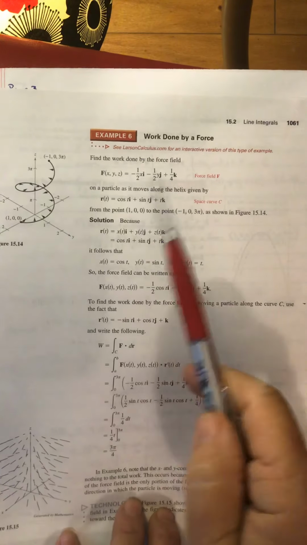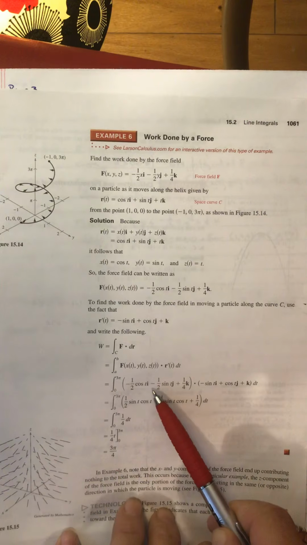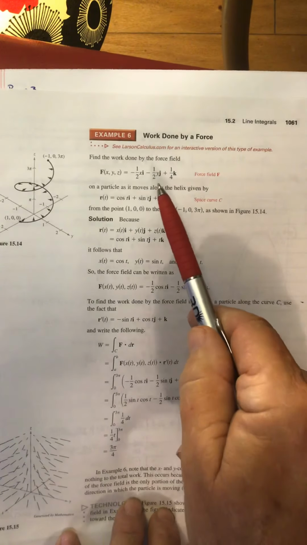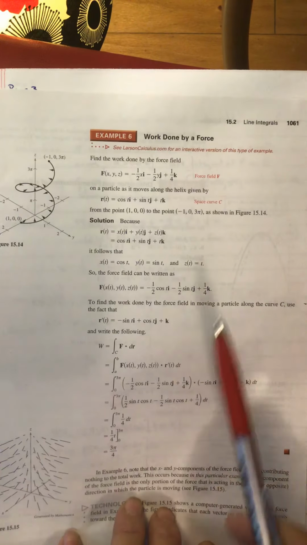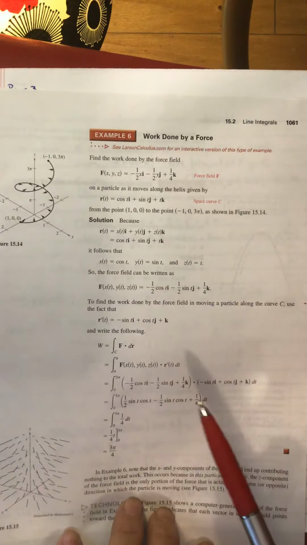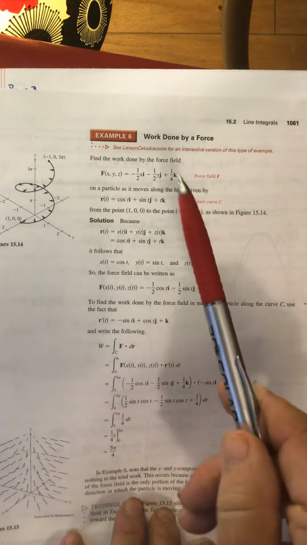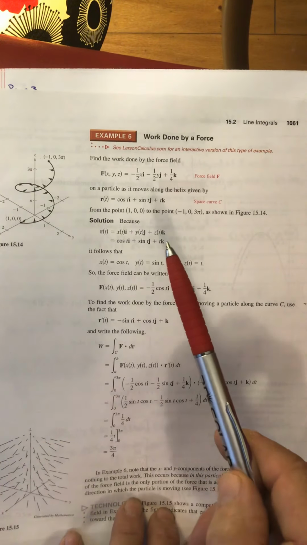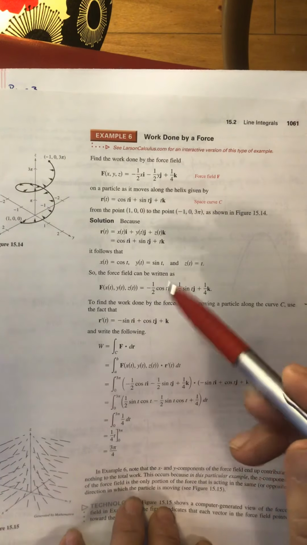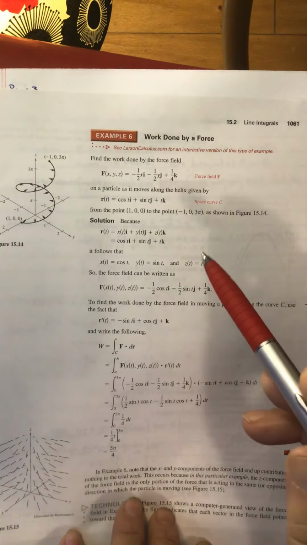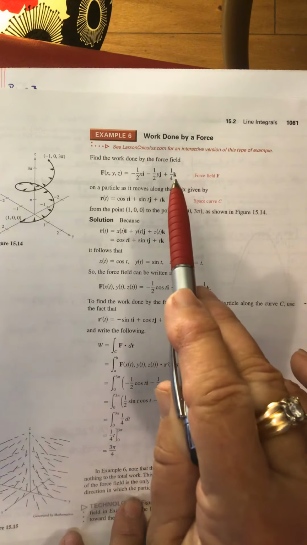So the function takes minus 1/2 x i, so minus 1/2 cosine t i, minus 1/2 y j, so minus 1/2 sine t j, plus 1/4 k. k in our problem here is going to be the t value, so it's going to be 1/4. And here's our function, so just 1/4 k.